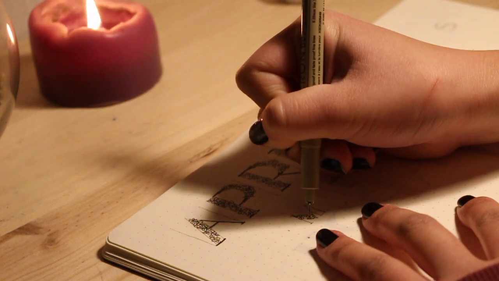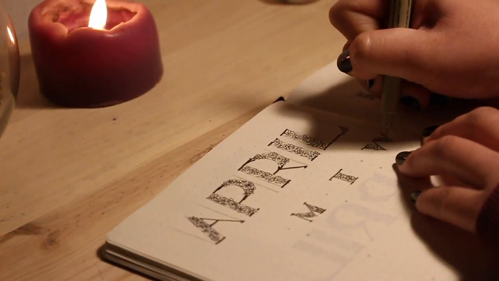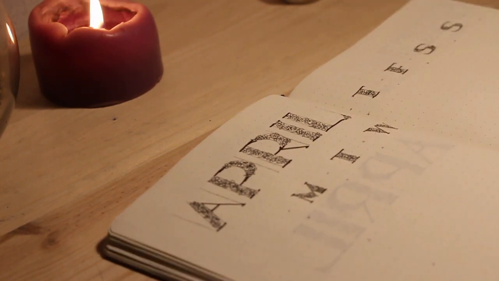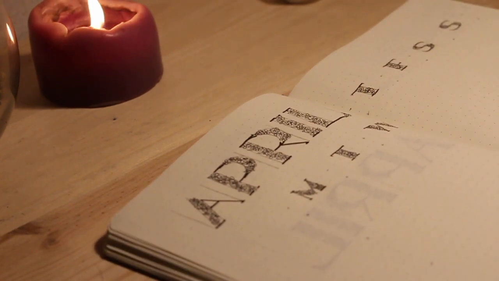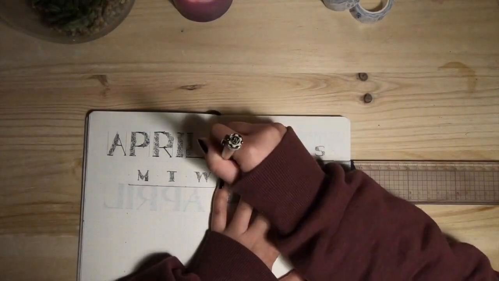So this single letter took me 40 seconds to do. And once all the flowers are done, I go in with a slightly fatter pen to draw in the lines so that you can see the structure better. And now with a ruler, I'm just drawing out the lines to create the calendar.